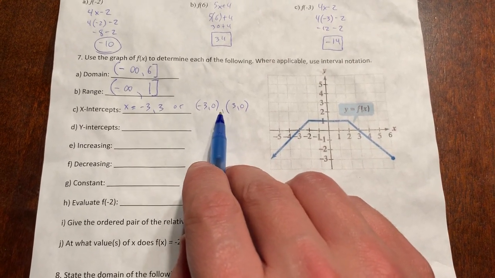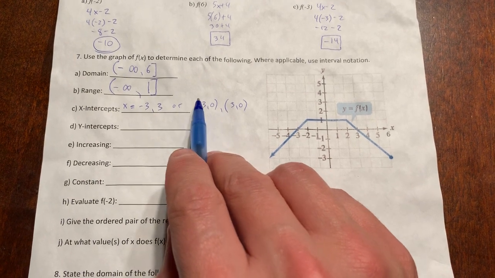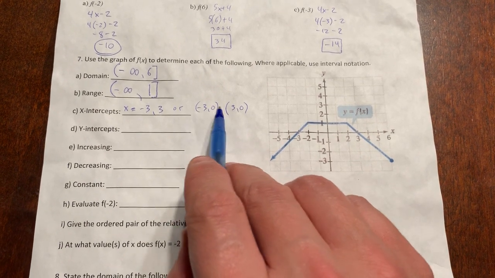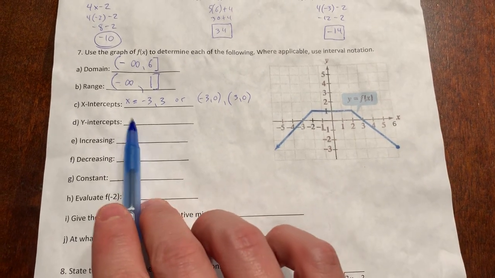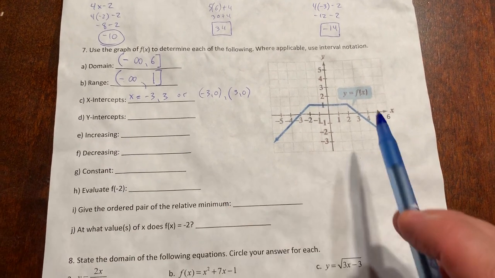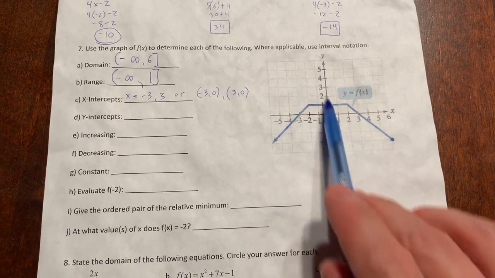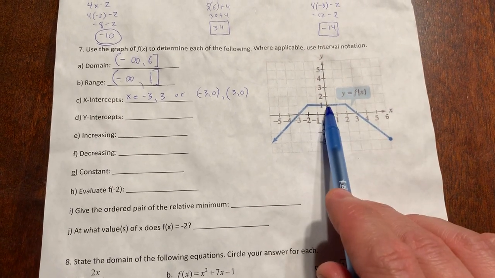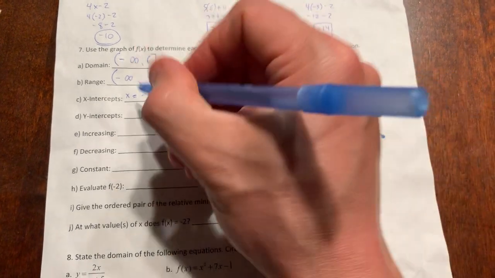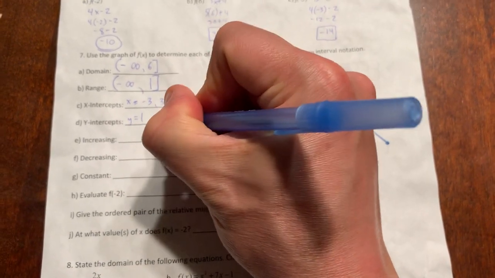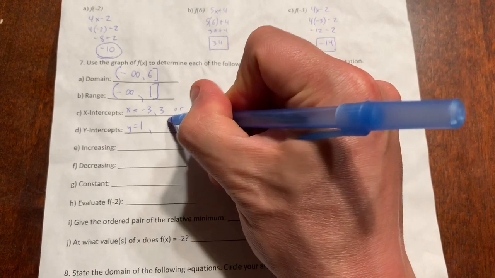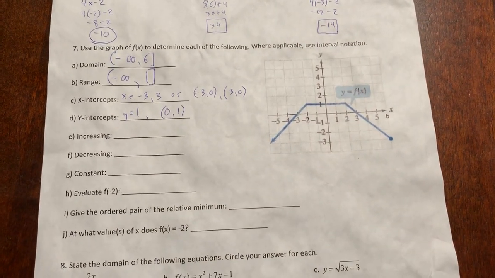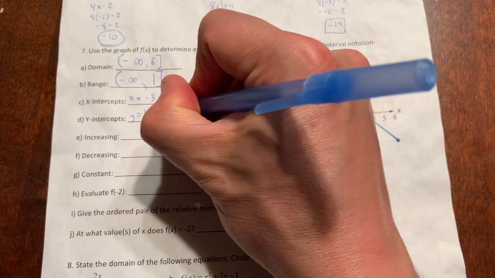Okay, which is why I didn't put a union symbol here. I put a comma because these are two separate points, not two different intervals. Key distinction there. All right, y-intercepts. Y-intercepts, same thing as x, but with the y-axis. Y-intersection right there at 1. So we can just say y equals 1, or we can say coordinate 0, 1, as in x equals 0, y equals 1. Either one of those would be an acceptable answer.